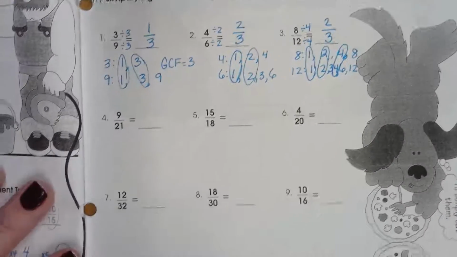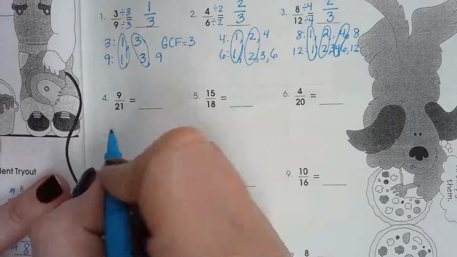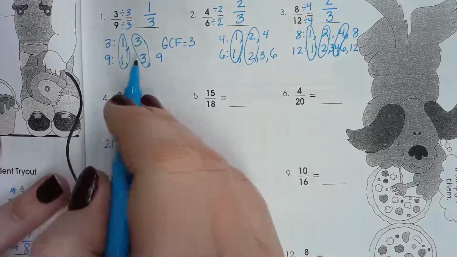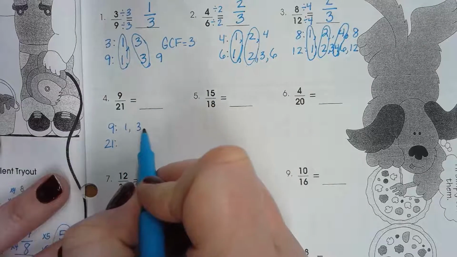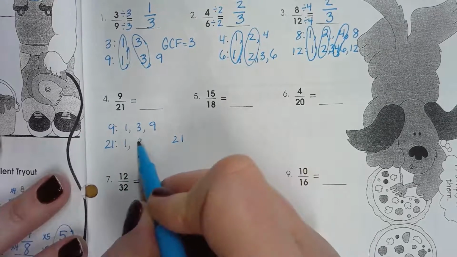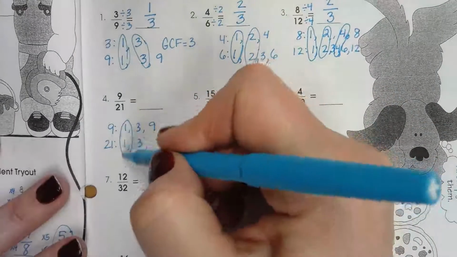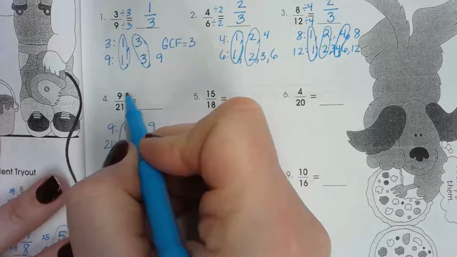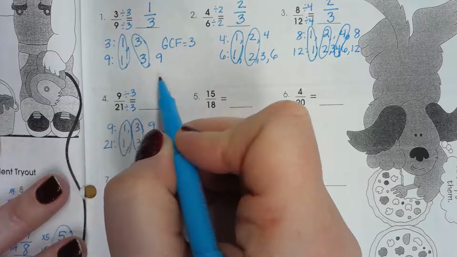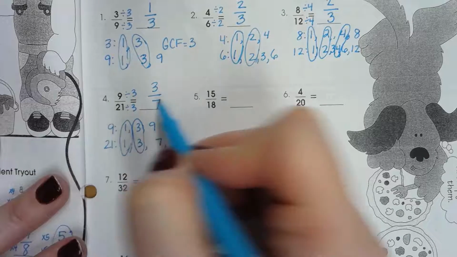Okay. Let's take a look here at number 4. 9/21. We already had our factors of 9 right up here. 1, 3, 9. My factors of 21. 1 times 21 and 3 times 7. So what do they have in common? A 1 and a 3. We will divide by 3 to find our simplest form. 9 divided by 3 is 3. 21 divided by 3 is 7.